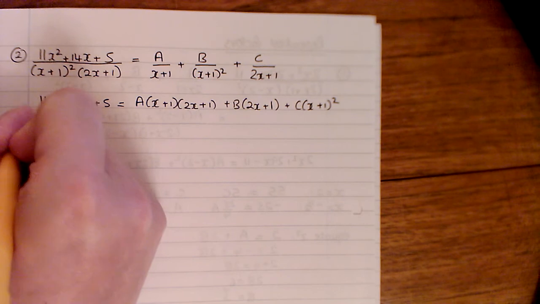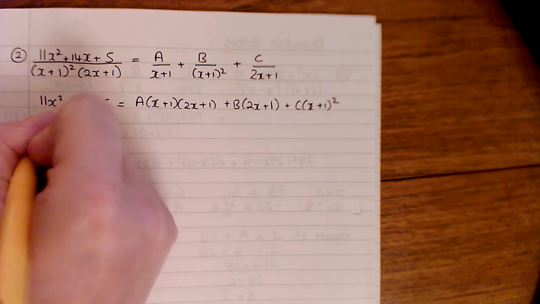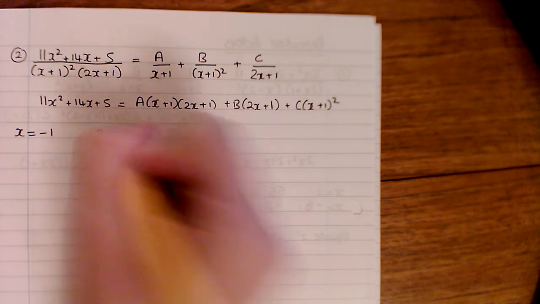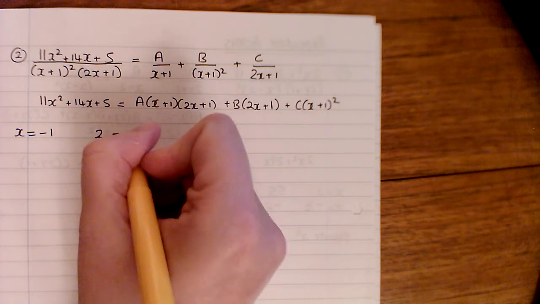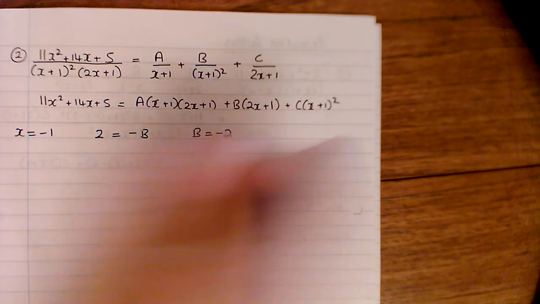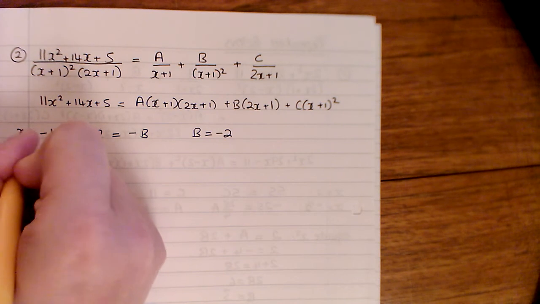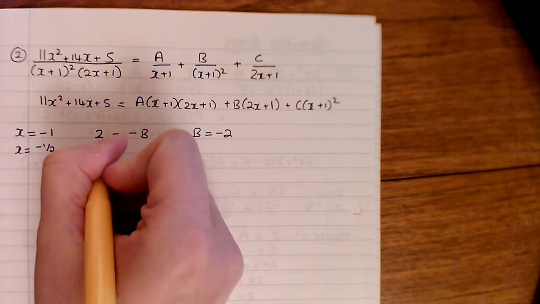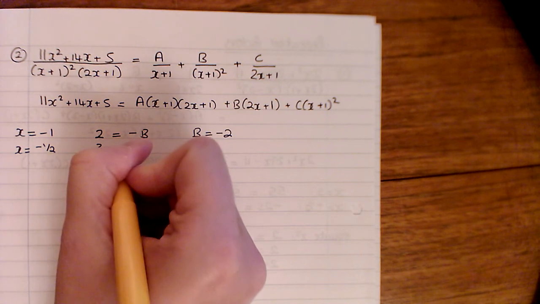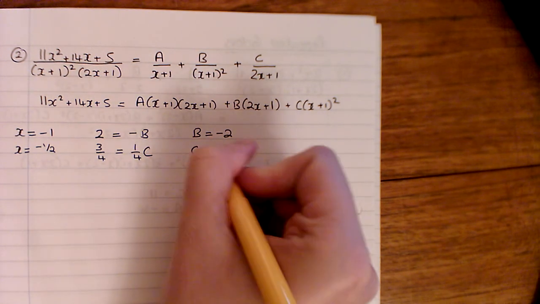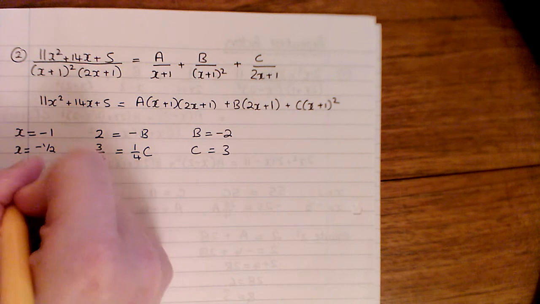Then again we'll let x equal different values. When x is minus 1, the left hand side becomes 2 and the right hand side becomes minus b. So therefore b is minus 2. When we let x equal minus a half, the left hand side becomes 3/4, the right hand side becomes a quarter c, so c equals 3.